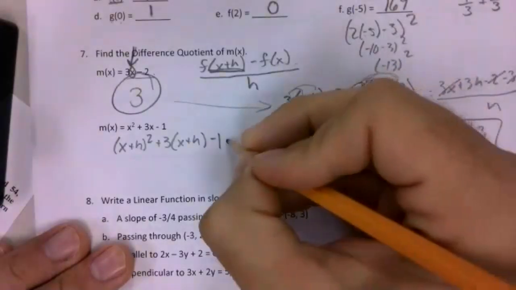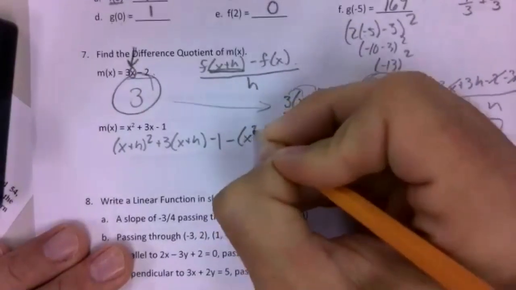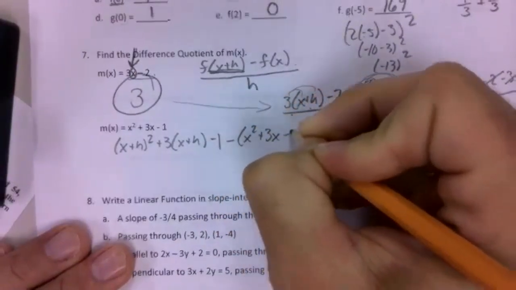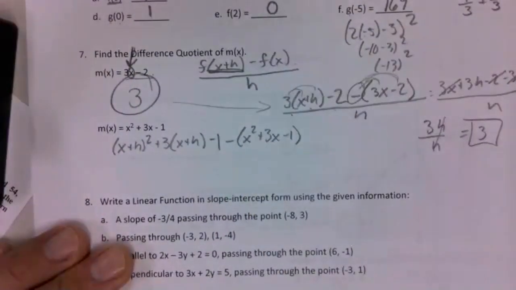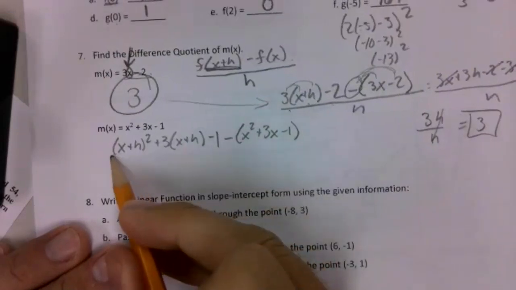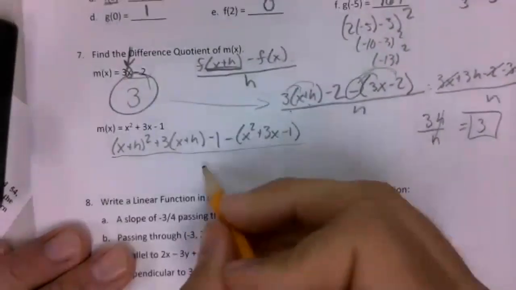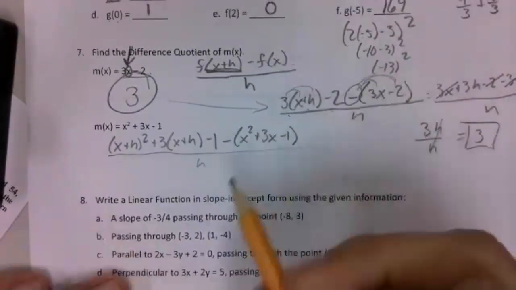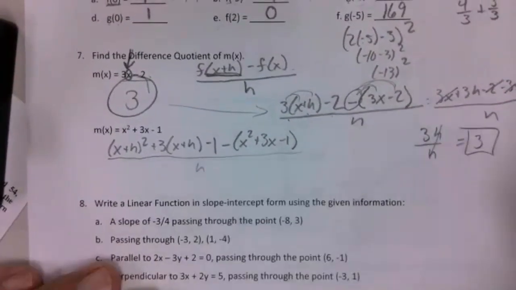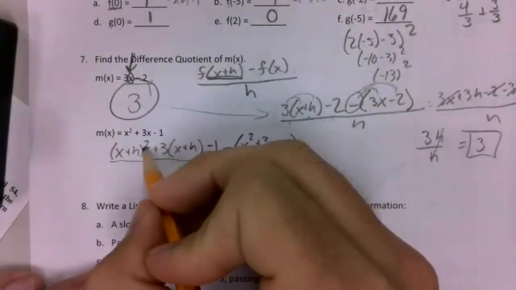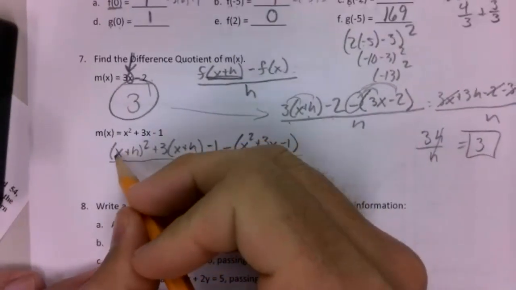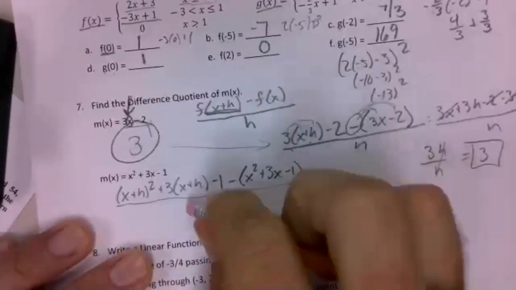And then I'm subtracting the entire function. And it's all over h. Now, I don't like to put that just because I'm gonna need some room here. When I FOIL this out, make sure you square it. So let me kind of get rid of this here.